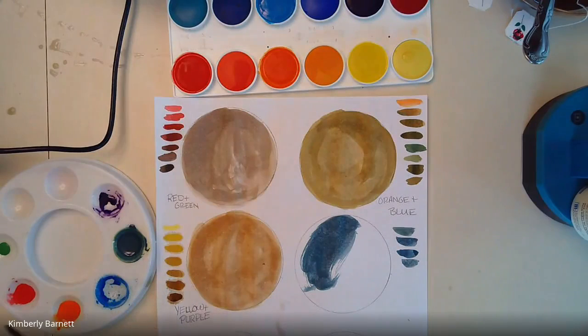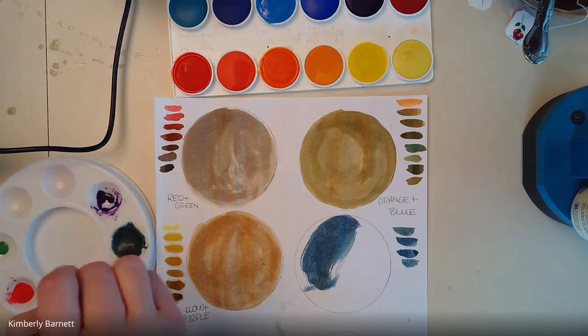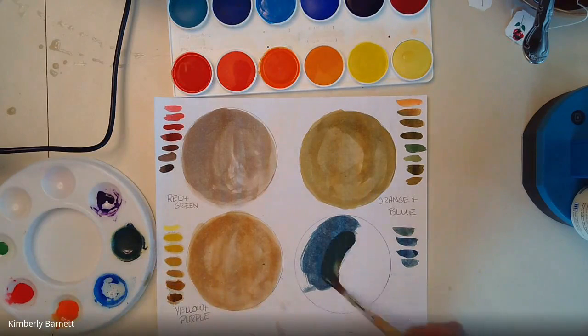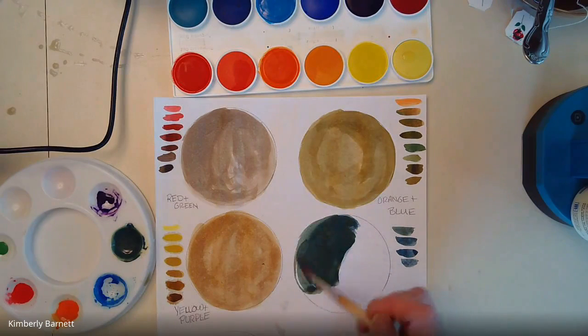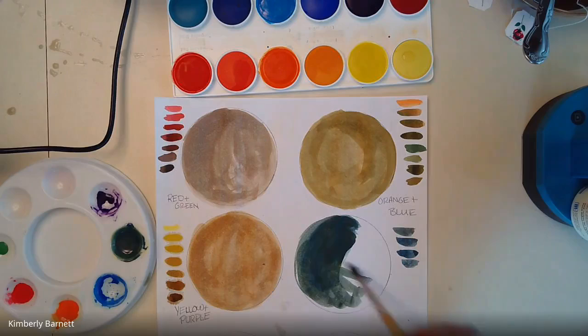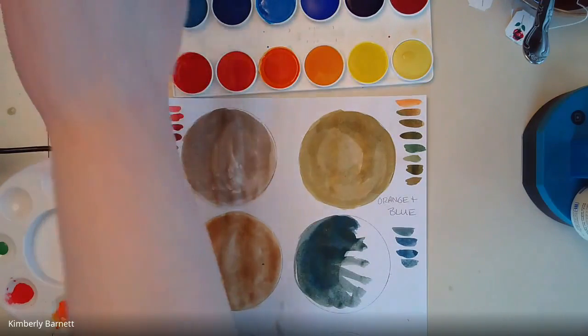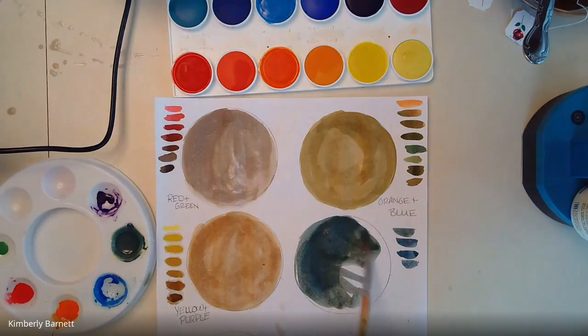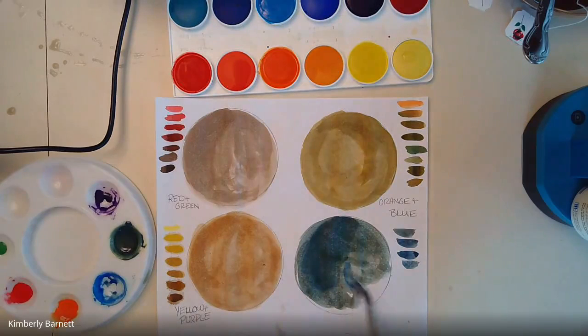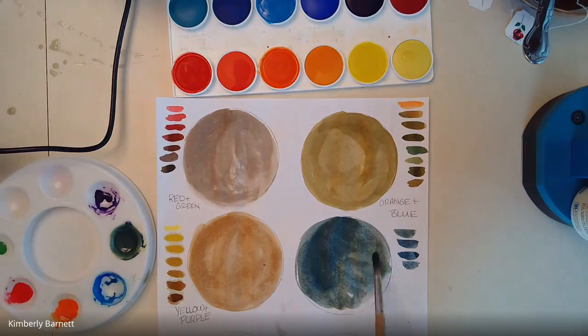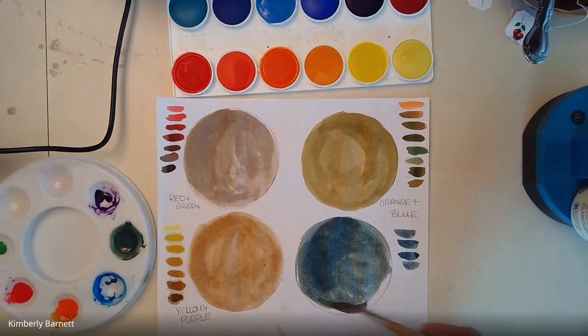So now that I'm spreading it out, I've added a little bit more orange to it now. Get it spread out.